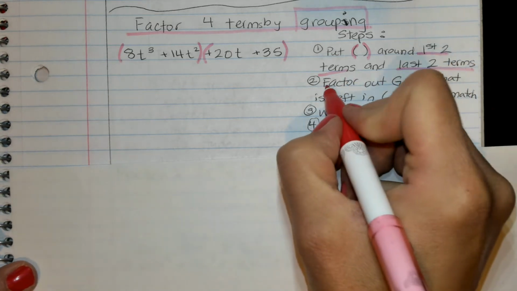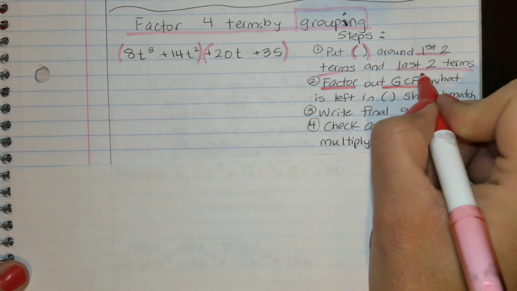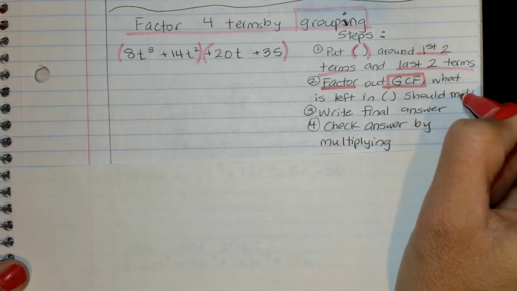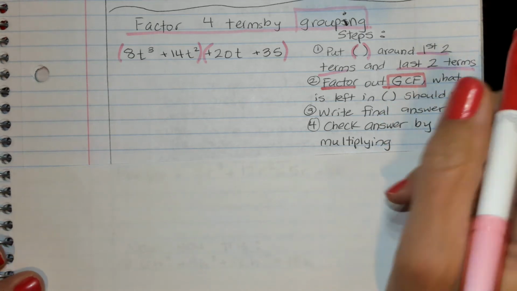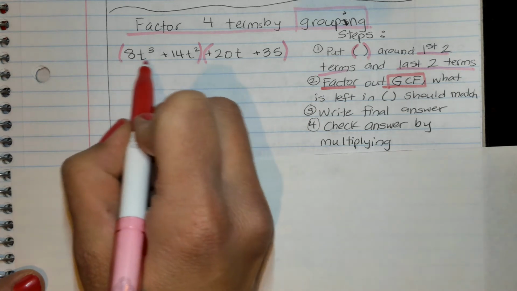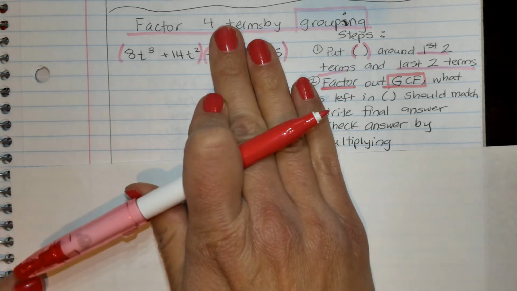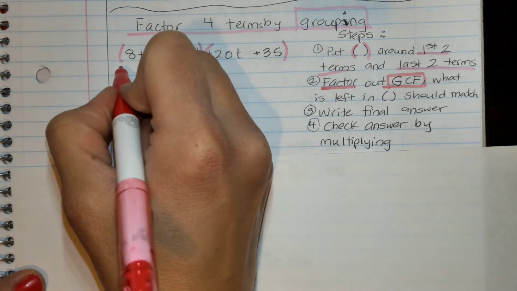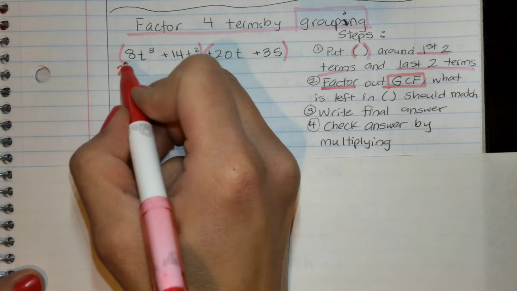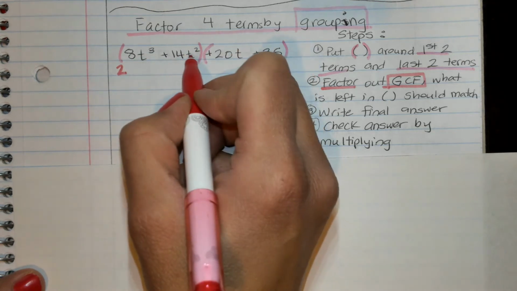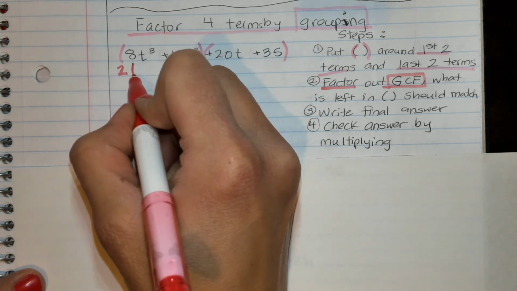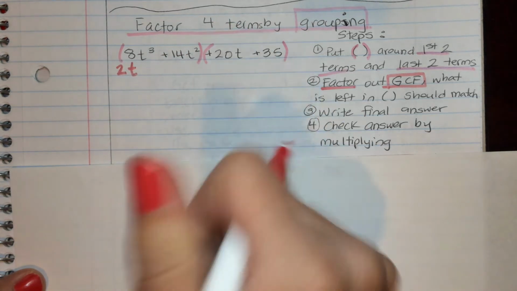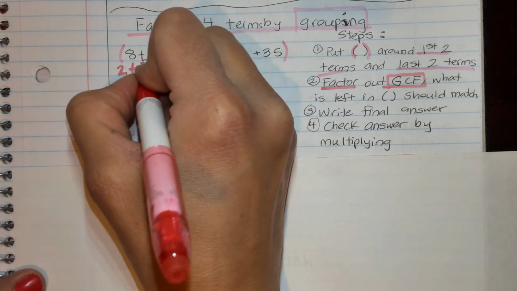Then what you do is factor out the GCF, greatest common factor. What's left in the parentheses should match. So that should make sense in a moment. So when I look at the first 2 terms, I'm finding the greatest common factor. So right now, don't worry about the last 2, just these first 2. So 8 and 14, my greatest common factor is 2. 2 times 4 and 2 times 7. And then for my t's, remember the rule for that is you take the lowest number exponent, and I'm not looking at those ones. I'm only looking at these 2. So the lowest exponent would be a squared.